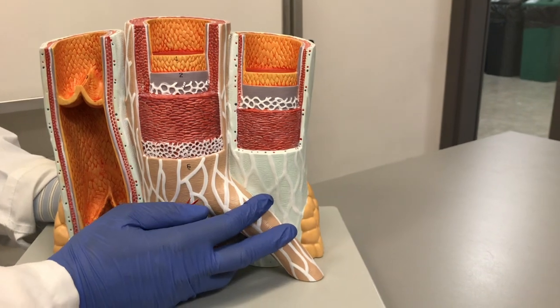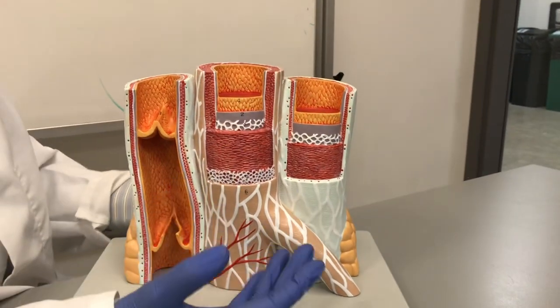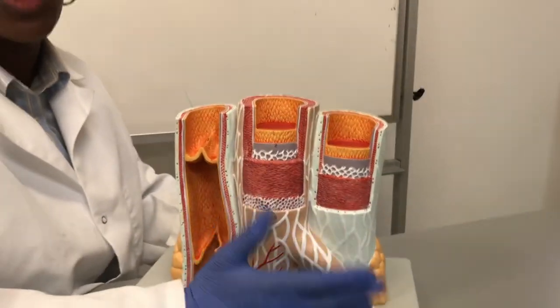And then both these big arteries and small arteries are just there to conduct the blood throughout the body. And the vein is there to bring blood back to the heart so it can be pumped again.